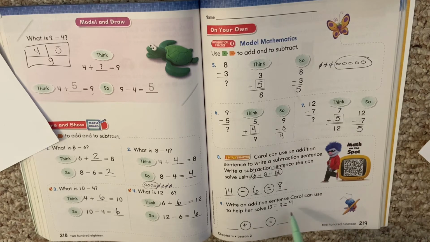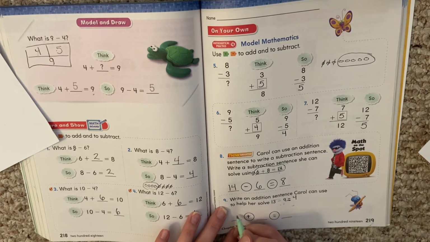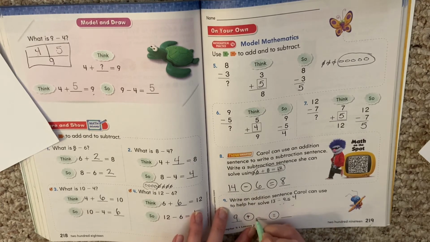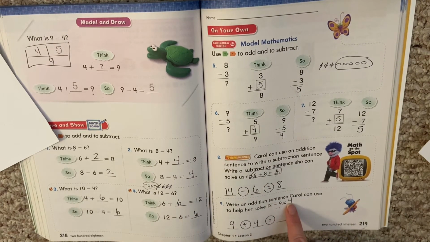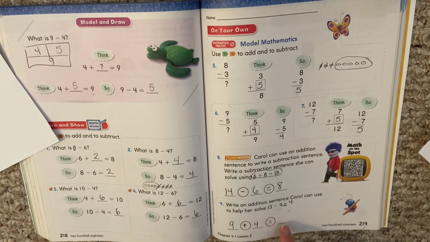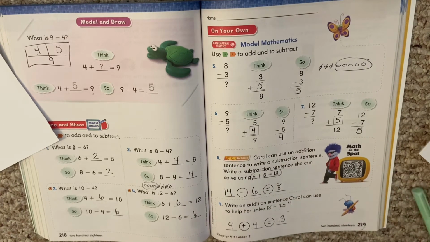So look here, where's my two small numbers? Did you say 9 and 4? Yeah, they're my two small ones. So I can put them in here. 9 plus 4 equals, oh, look, I used my 9 and my 4. What's left? What's the big number that it equals? 13. So I have to keep with the numbers that I'm using.